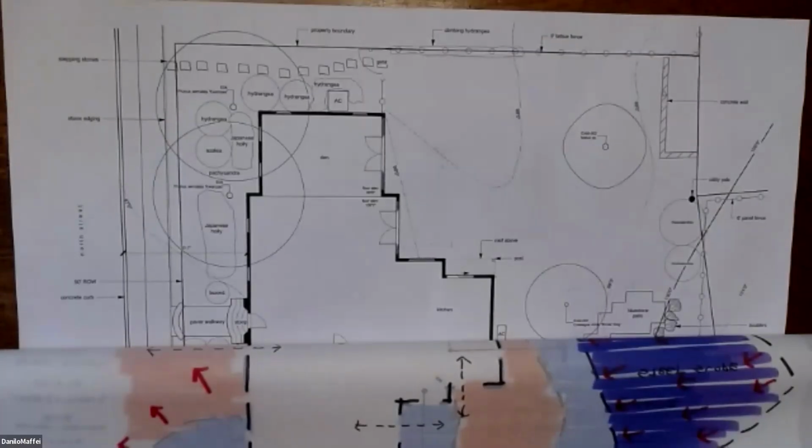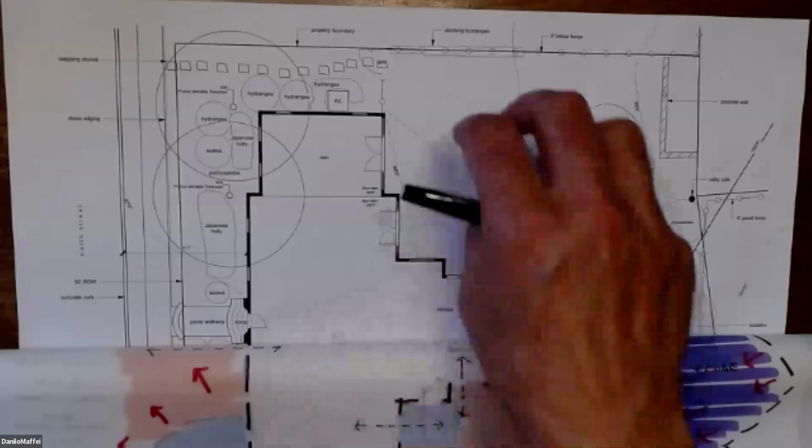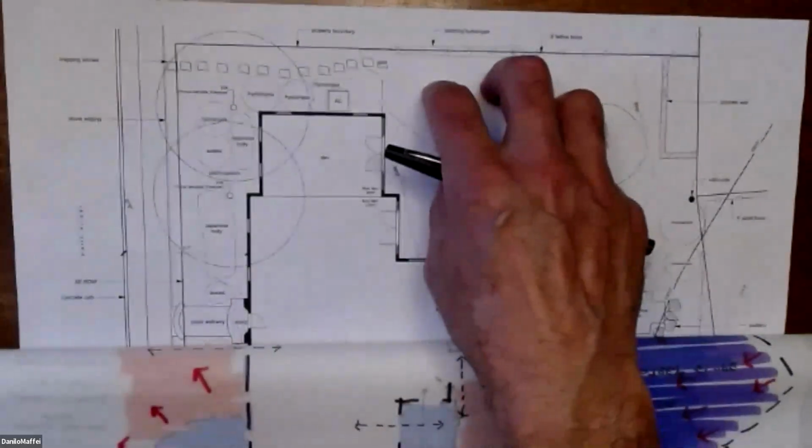So there's two ways that we can relieve a water problem. We can improve the ability of the ground to absorb water back into the surrounding area, so that it no longer pools at the top, right?